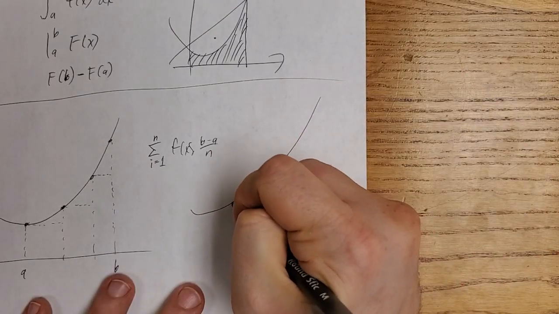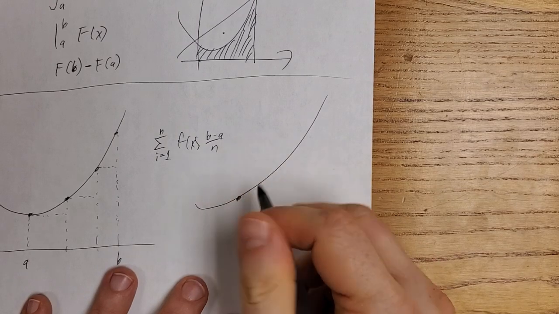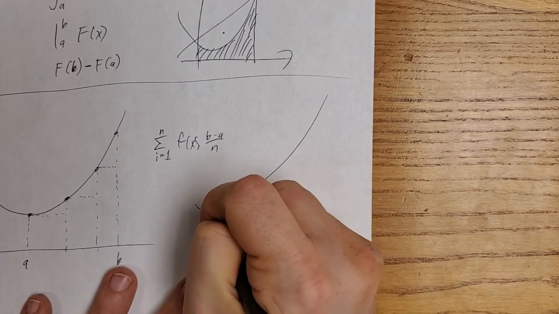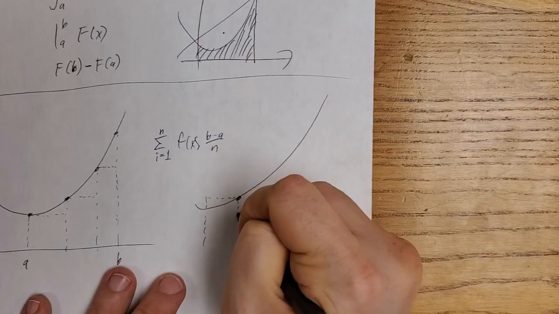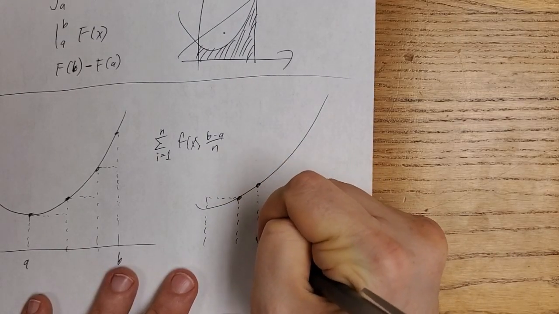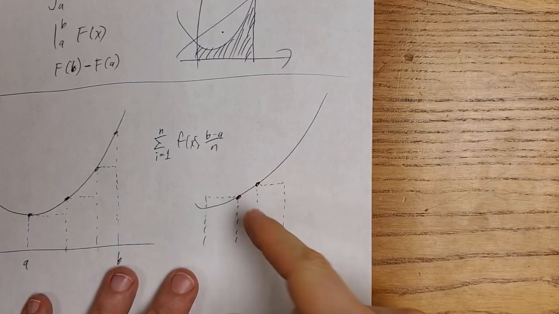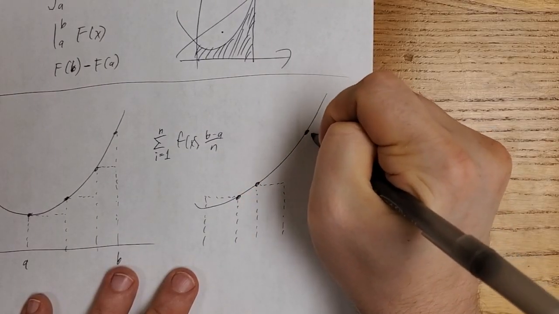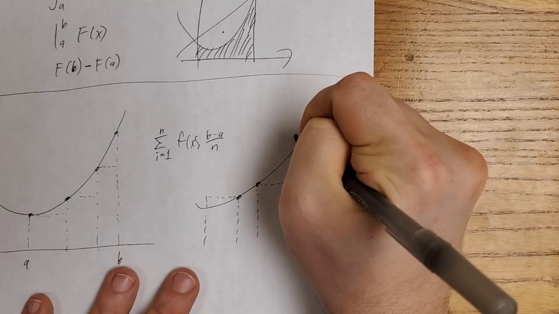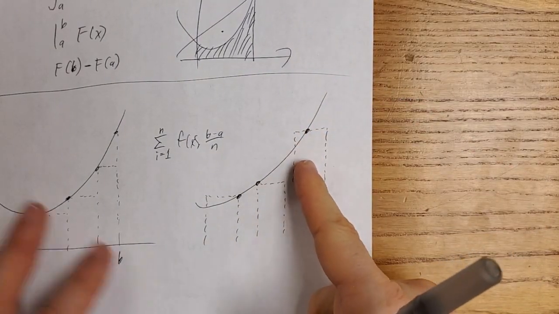You can do a right-handed sum, where you're drawing your rectangle out to the right, or a left-handed sum, where the point is on the left of the rectangle, or a midpoint sum, where it's in the middle of the rectangle.